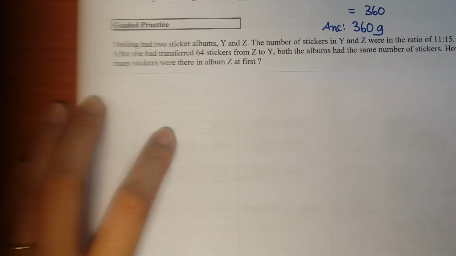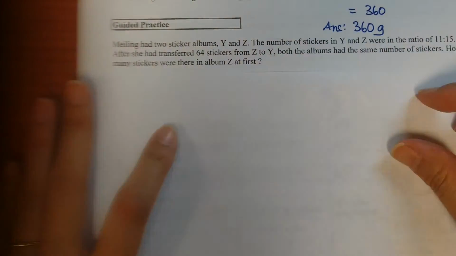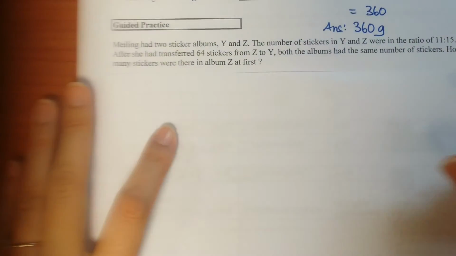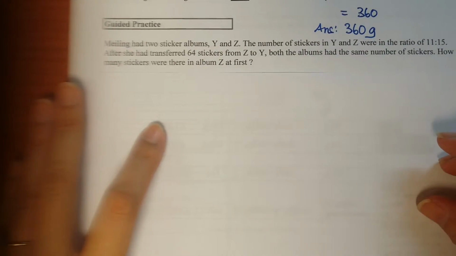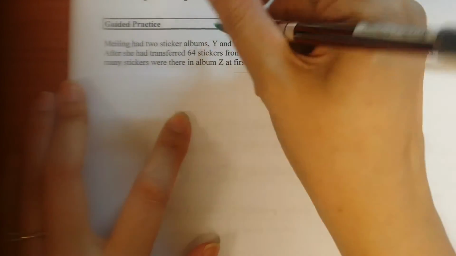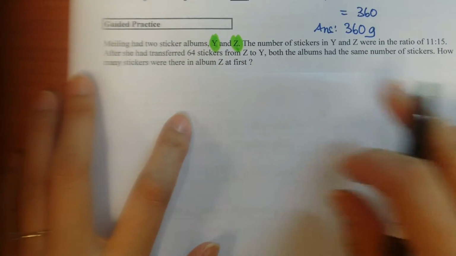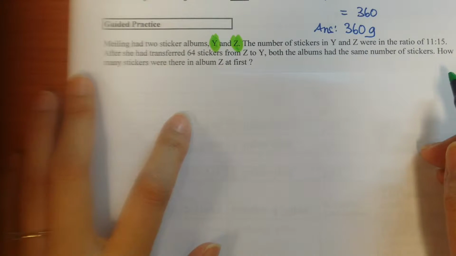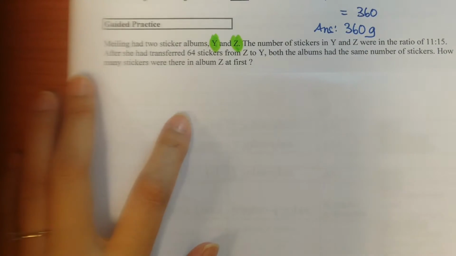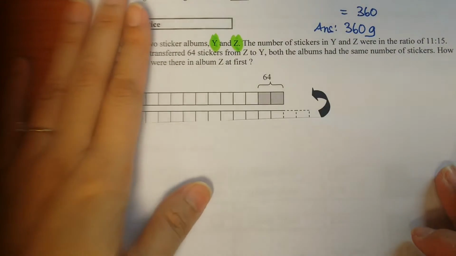Let's move on to the second question, right? Mailing had 2 sticker albums, Y and Z. So, 2 albums, basically Y and Z. Number of stickers in Y and Z were in a ratio of 11 to 15. So, we have to draw 11 to 15, which is a hassle, but here it's drawn for you.